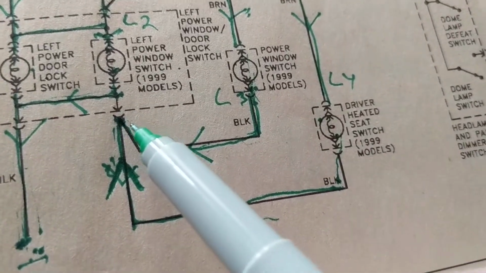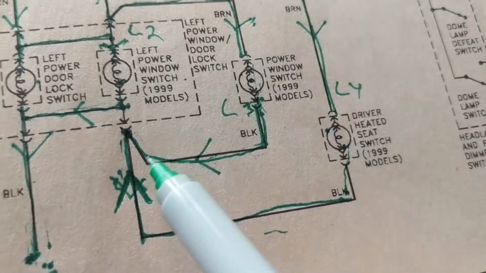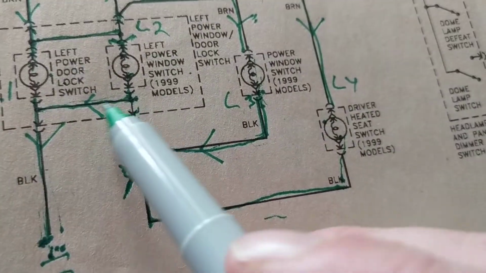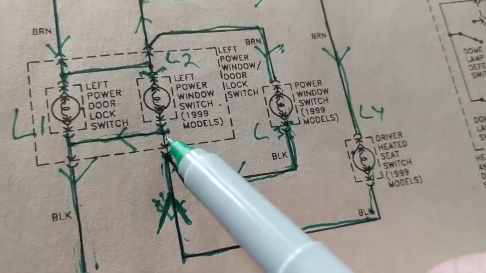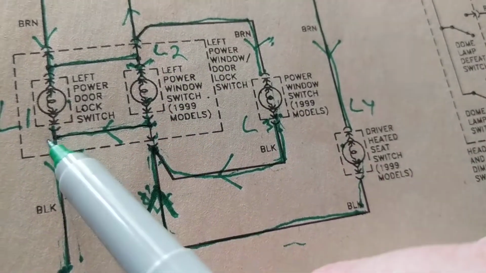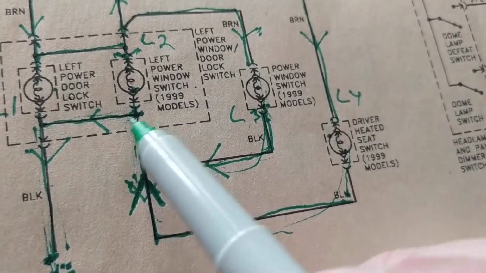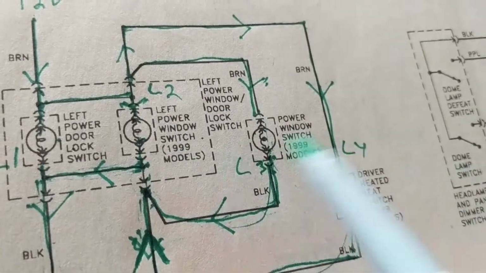Now where do we go? Black here? Nope. Same rule applies. Where's ground? Ground is here. Current flows now back up here. So they all end up going this way, this way, this way to ground. All these are not lit.